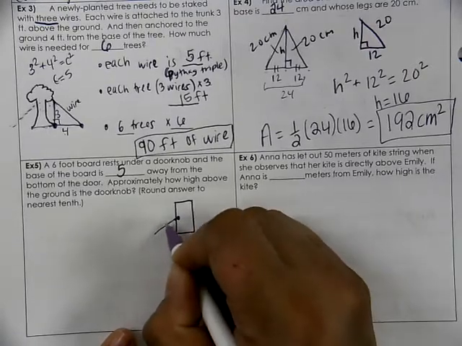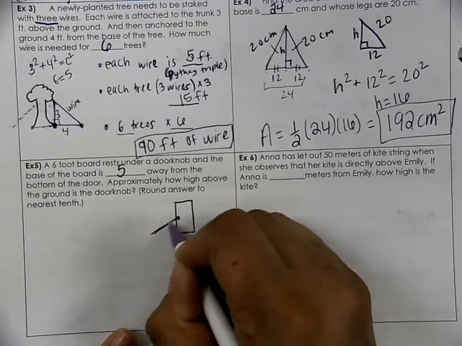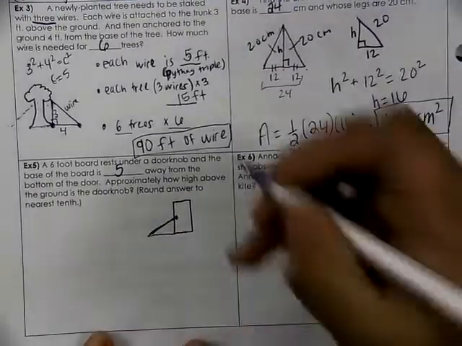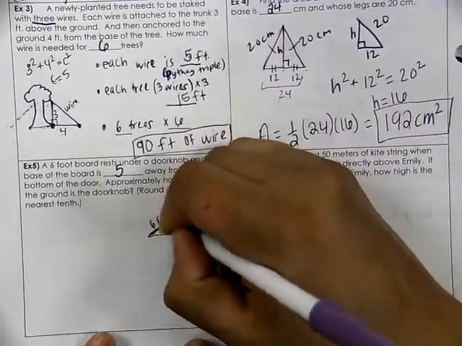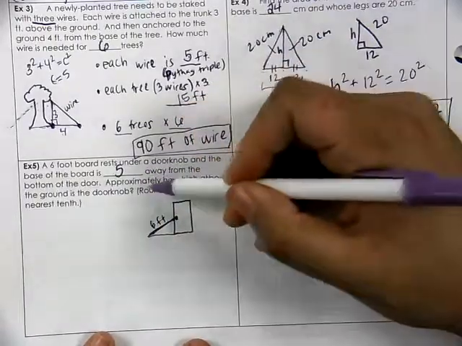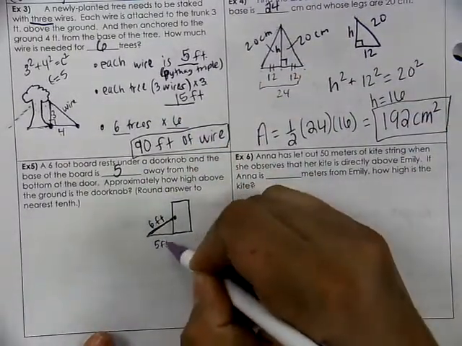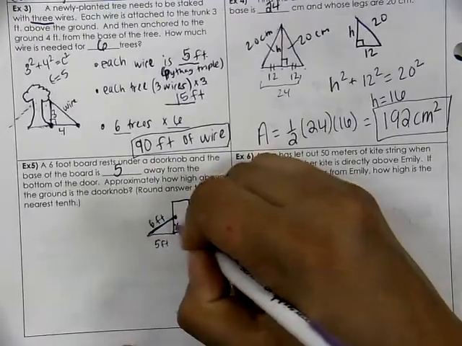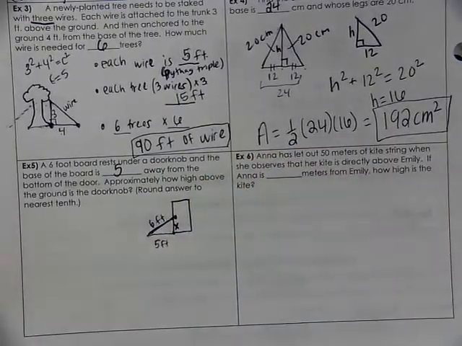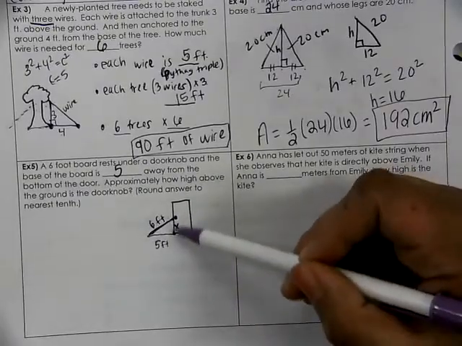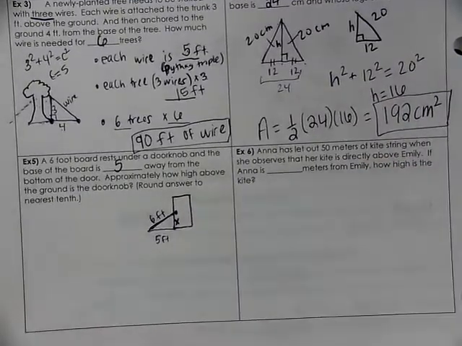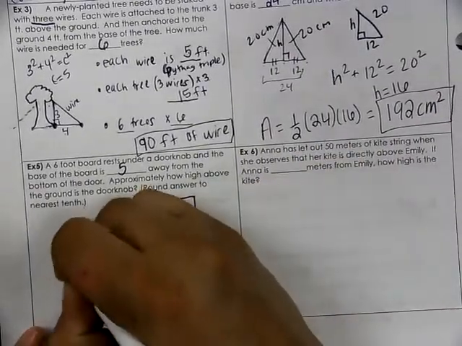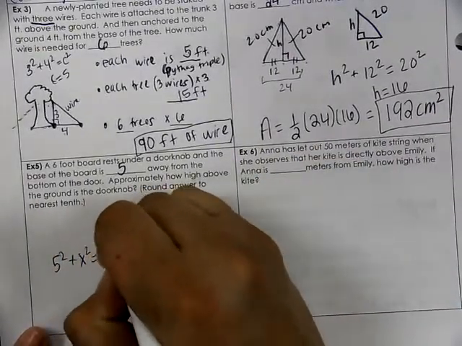Here's the actual board. That's like a little rectangular piece probably, and it would be something like this. The board itself, it says, is 6 feet long, and it's 5 feet away from the bottom of the door. So this is the bottom of the door, 5 feet away. We're trying to figure out how high is the ramp, or is the board sitting above the ground. So the height here. Okay, and so to do this, we have Pythagorean Theorem again. 5 squared plus x squared equals 6 squared.